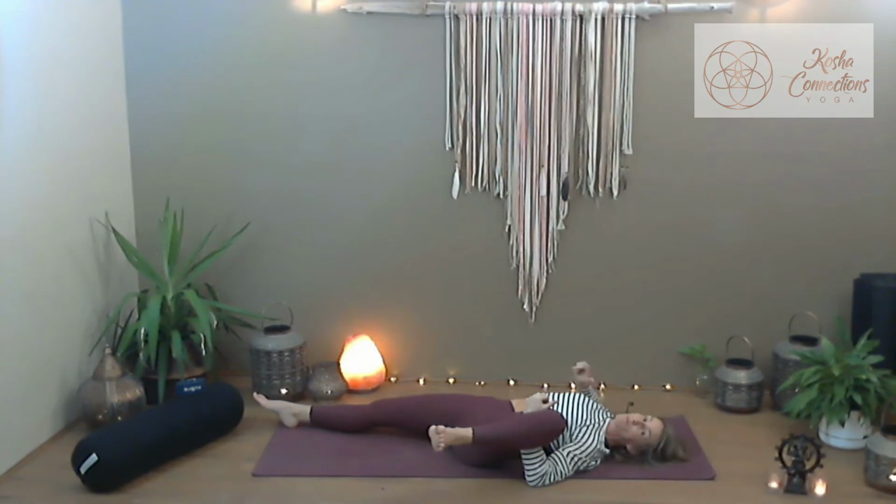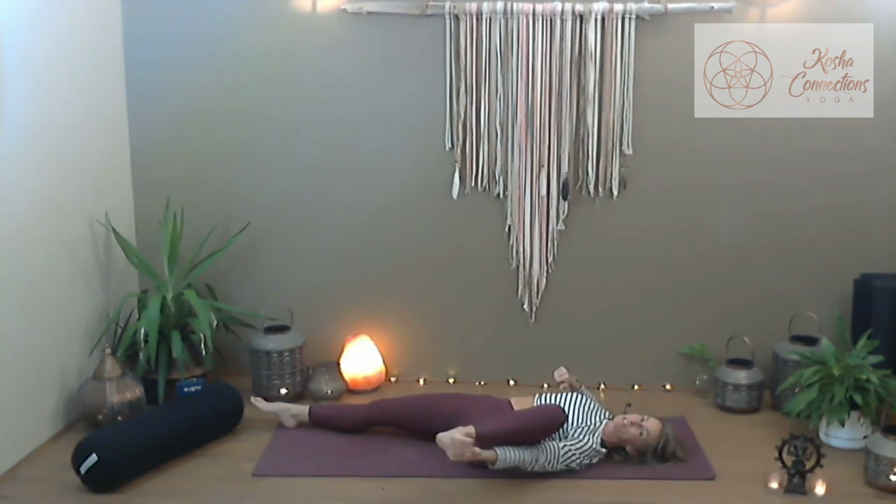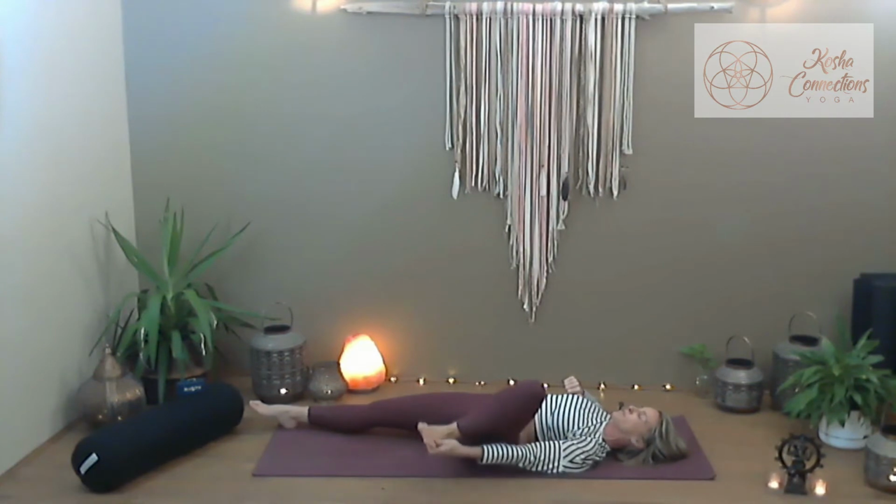Yogis, your strap or belt, if that's handy now, will be useful. We're going to be placing it around the foot and taking the foot into an extension. Or if it's accessible with your hand, then feel free to take a grip on the outer blade of the foot as you find length through the hamstring. Slowly drawing that heel back in towards the sit bones.